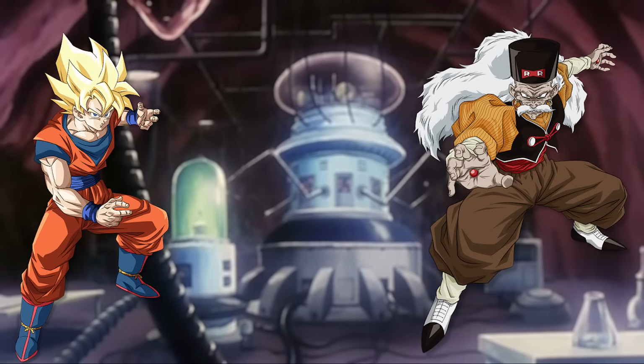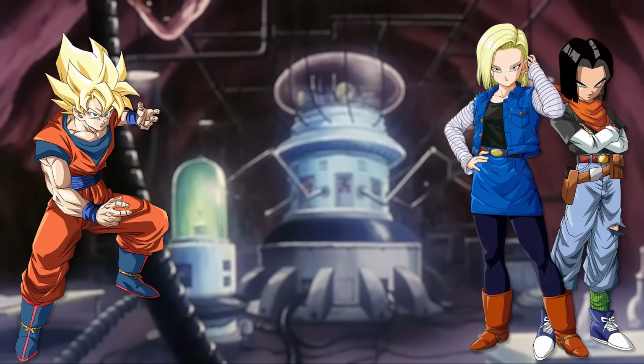He places his ear on the exterior of the lab to try and figure out what's going on. He can hear two androids that have appeared out of nowhere, and he decides that it's time to try and finish them off before these two can cause any harm. Before he can even transform into a Super Saiyan though, the door gets blasted right off.